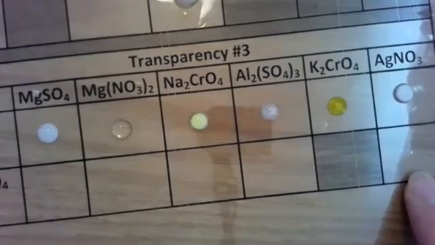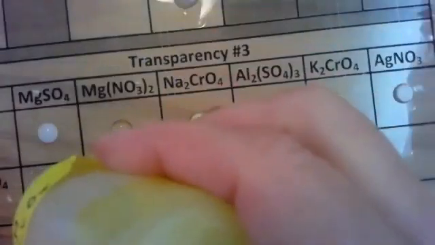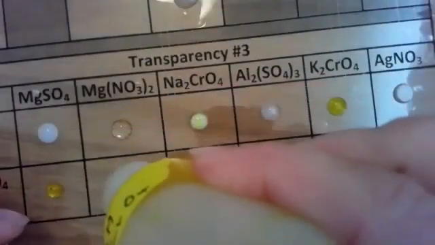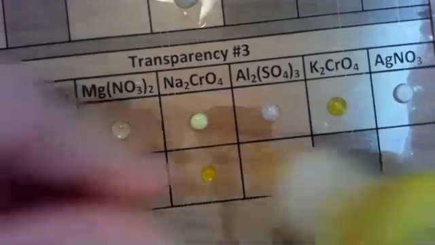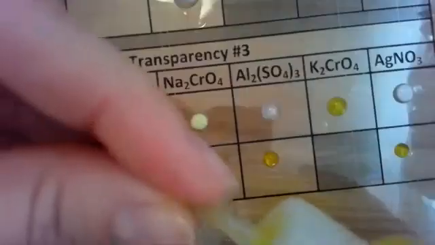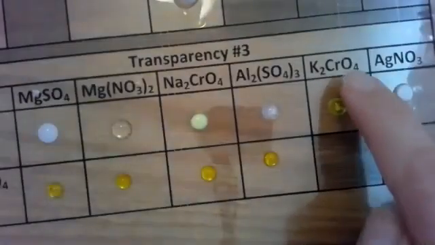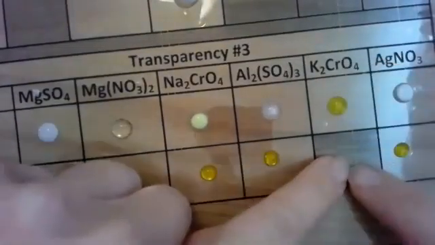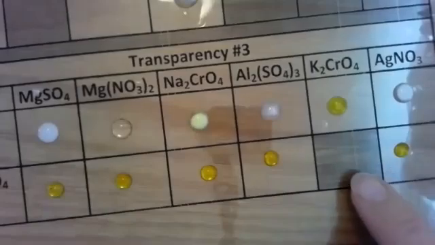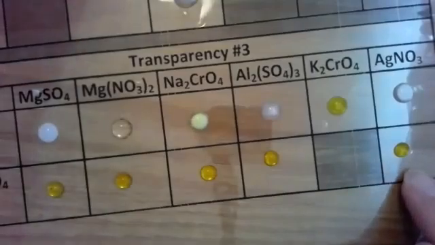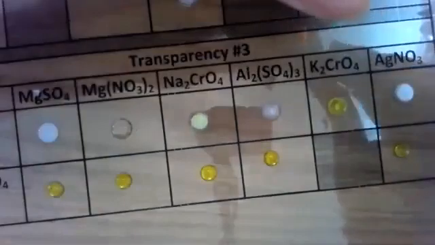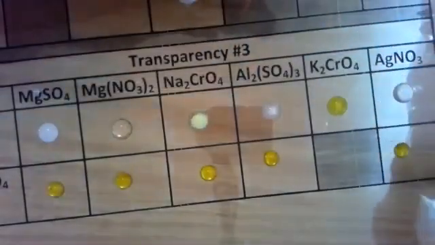Let's do potassium chromate on all these, which is yellow. And you'll notice that I have a shaded area because that is the same chemical. You don't mix the same chemical because that would just be not a reaction that would occur. Let's take my staining silver nitrate and react it with my potassium chromate.